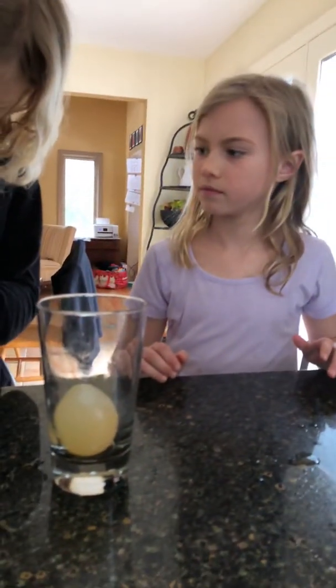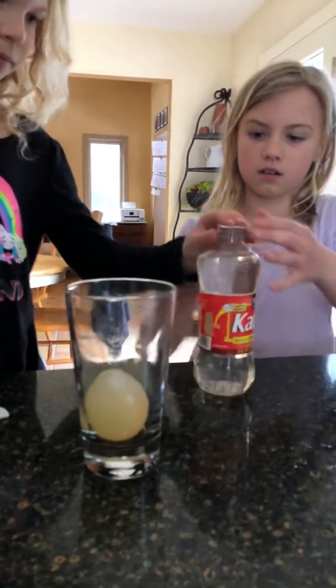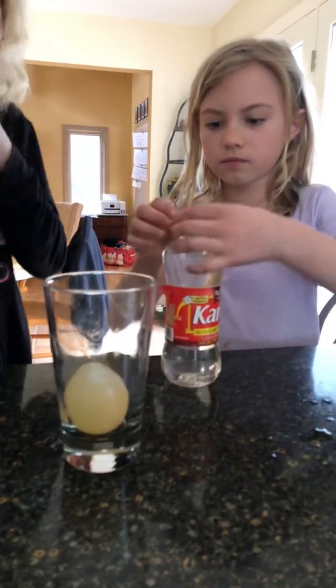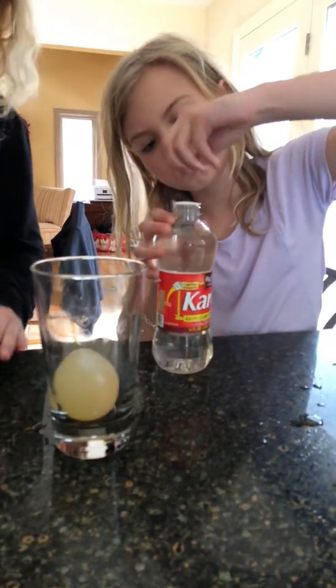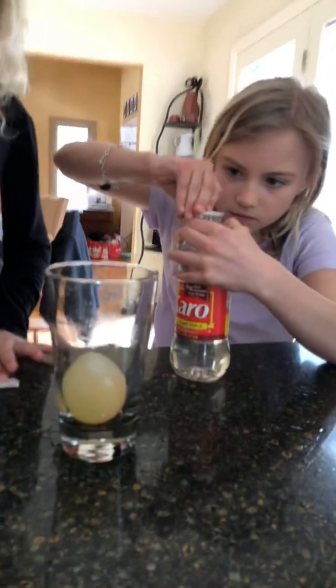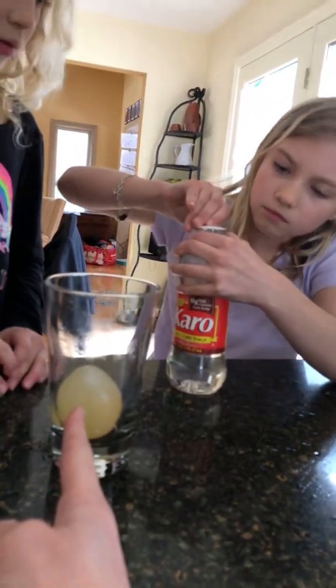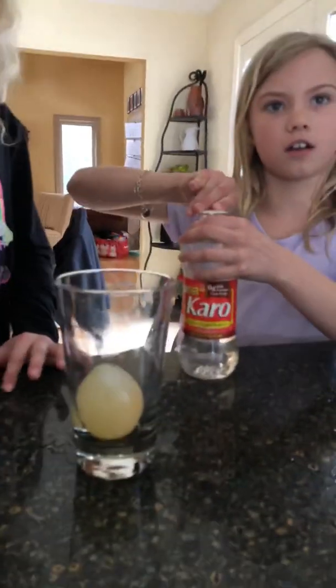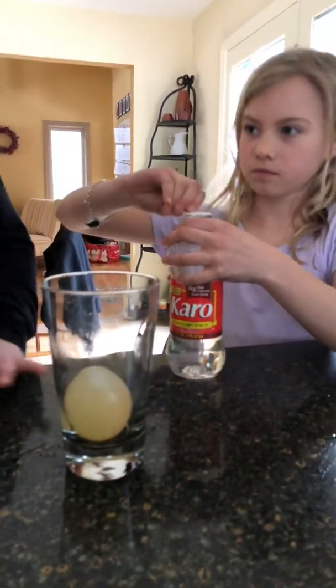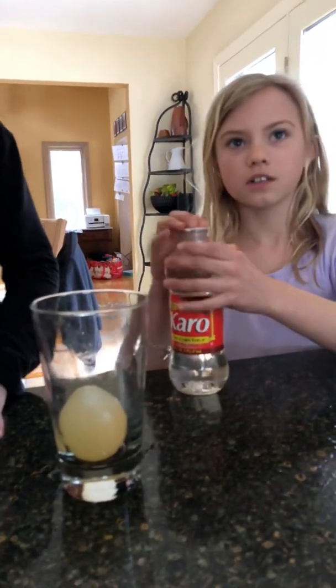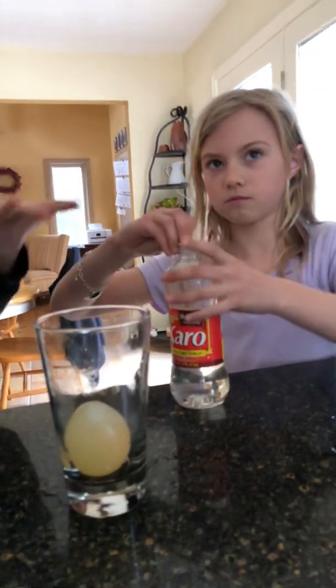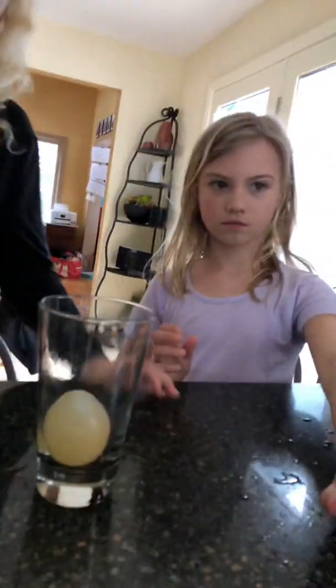So what went into it? Water. Water went into it. Now, we're going to put corn syrup over the egg. What's going to come out of the egg? The water. So the water went in during the first step, and now the water is going to come out. Does the sugar go in? No. Does the protein go in?